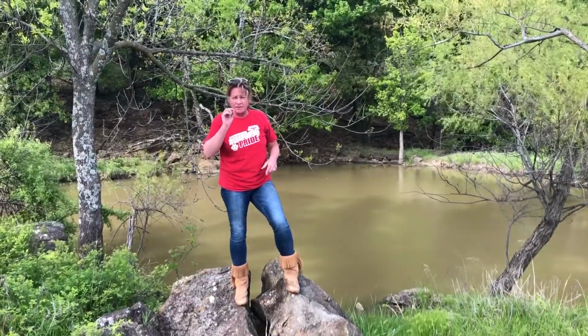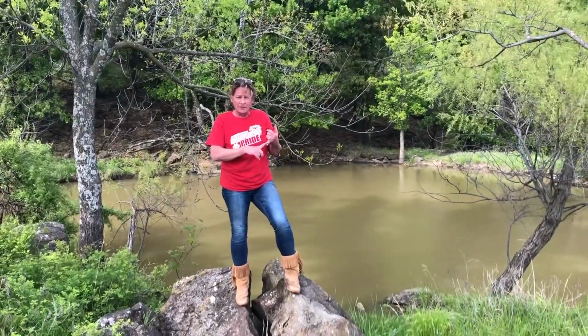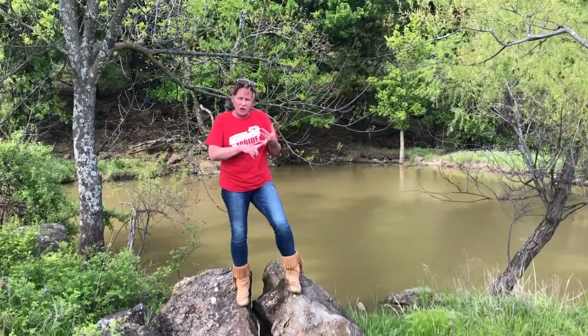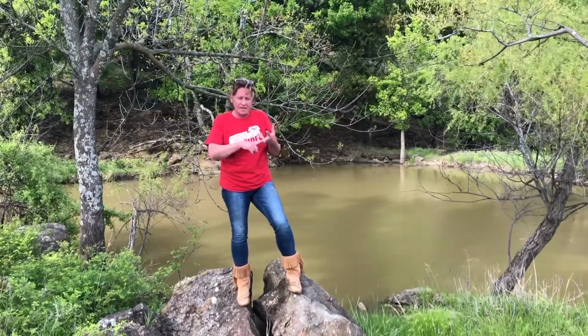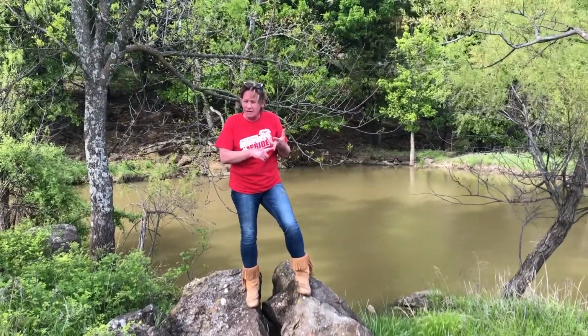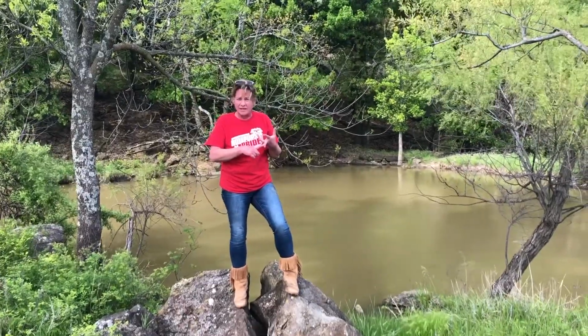So if you can remember these few things: weathering, breaking down; erosion, movement of; deposition, dropping off. And you've got weathering, erosion, and deposition.